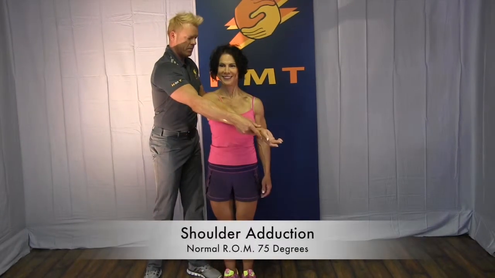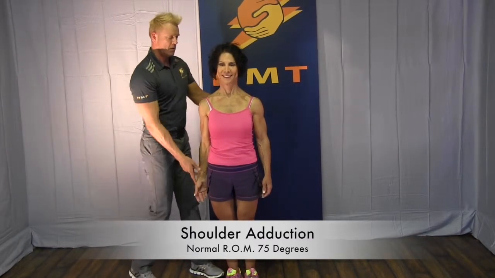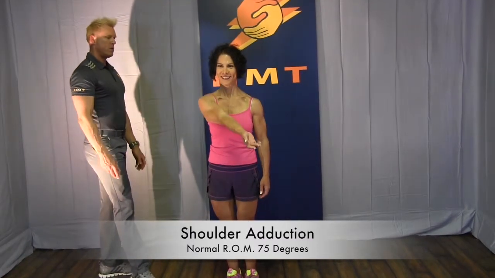Here is shoulder adduction. Normal shoulder adduction should be 75 degrees. A positive test for a limited shoulder adduction is any adduction less than 75 degrees.